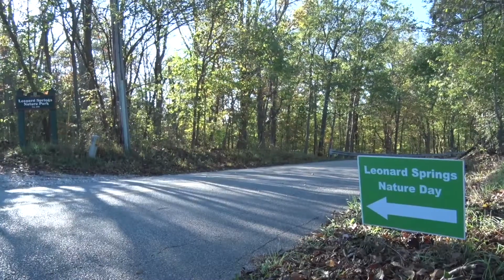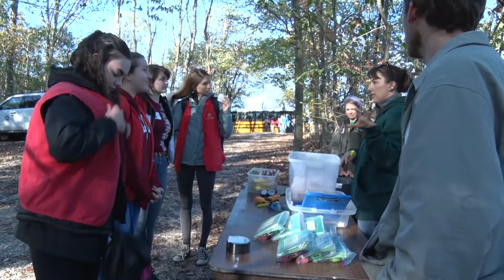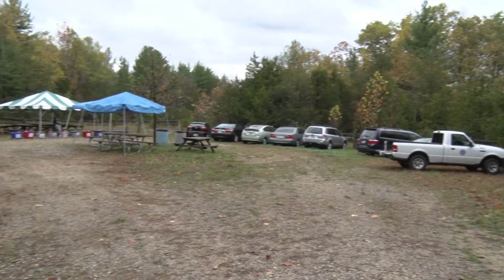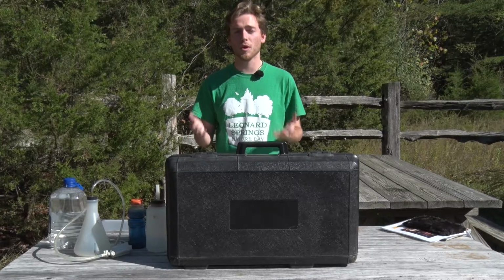So before you get to your stations, you will pull in to the park, you will sign up, and then you will pull into the parking lot area in the back where you will also eat lunch. After you do so, you will head back up to where your stations will be located at the top of the stairs.